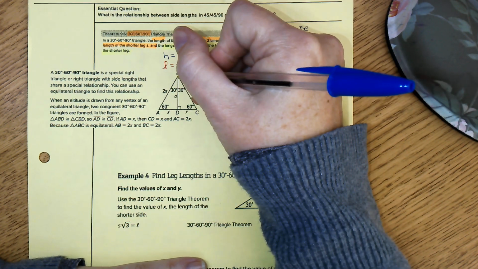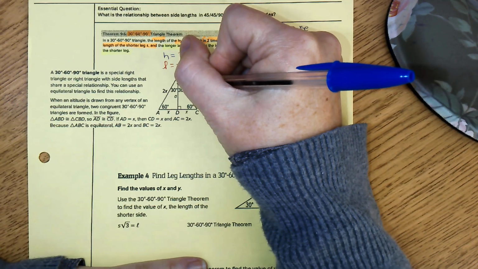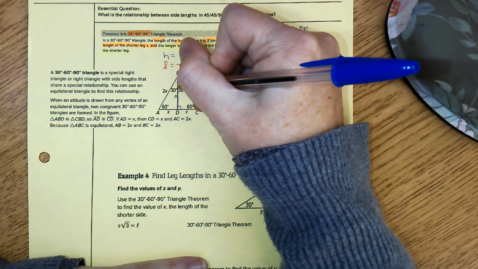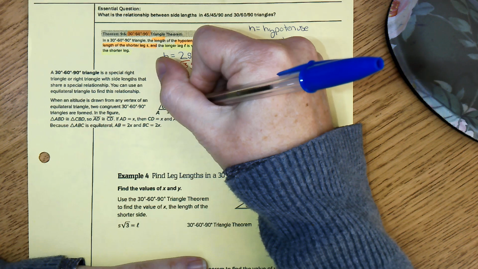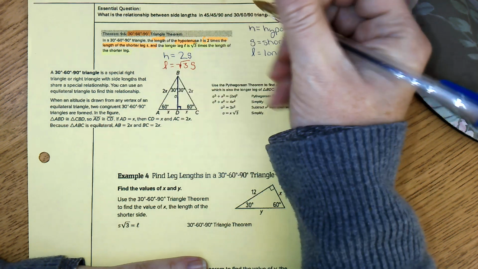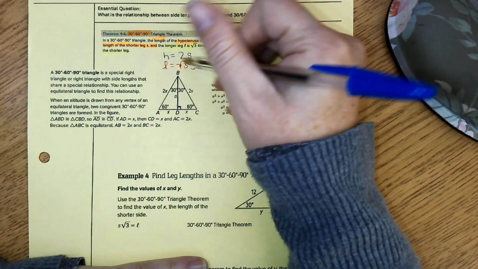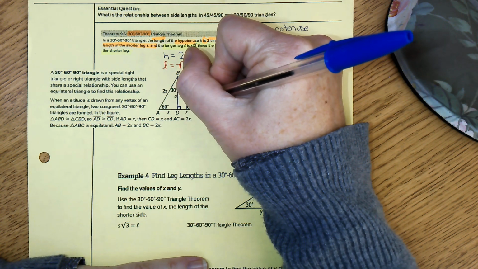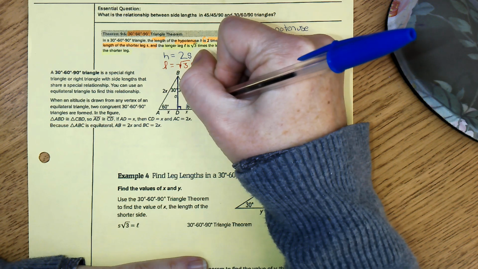So remember your altitude. Go from a vertex straight down to the middle of the opposite side. That gives you your 90-degree angle. That makes it an altitude. And then since this is an equilateral triangle, you now have a 90-degree angle. Each angle of the equilateral triangle is 60 degrees.